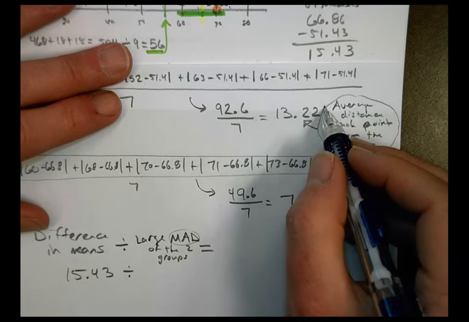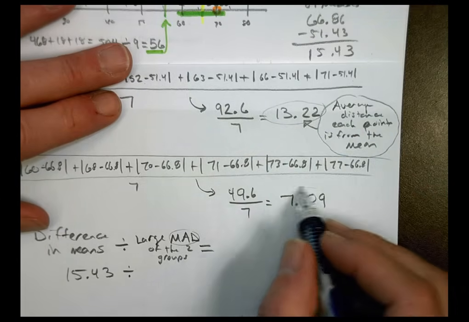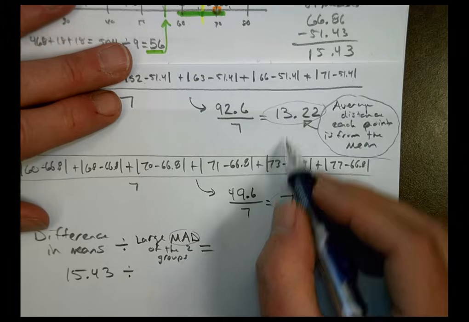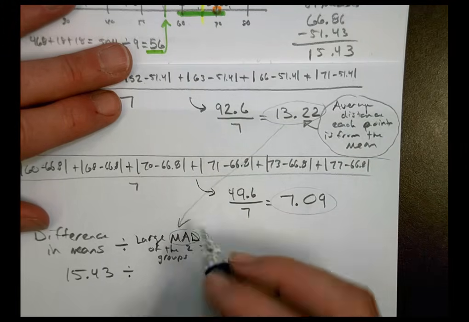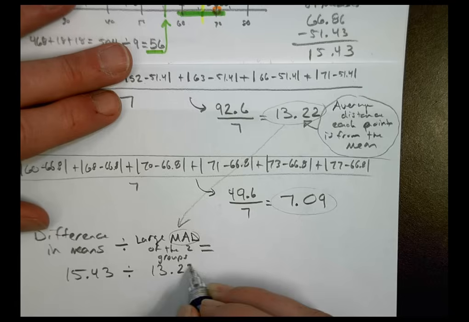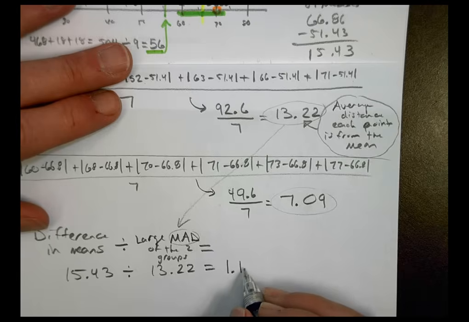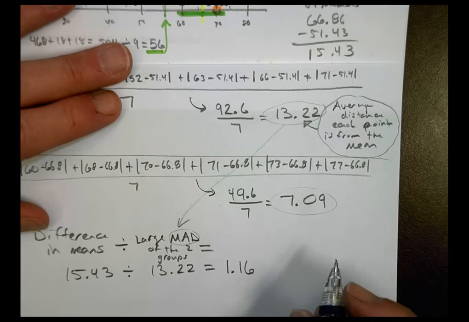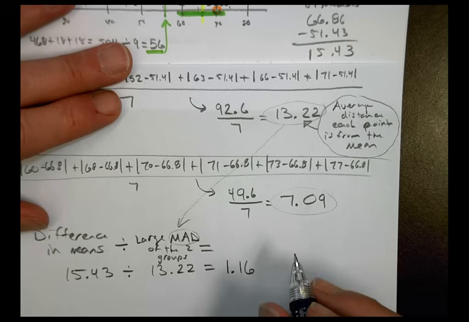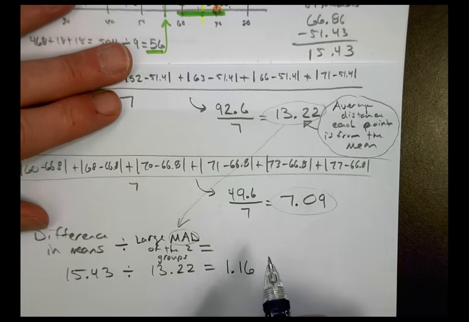I have 13.22 and 7.09. Which one's larger? 13.22. So I divide 15.43 by 13.22, and I end up with 1.16.